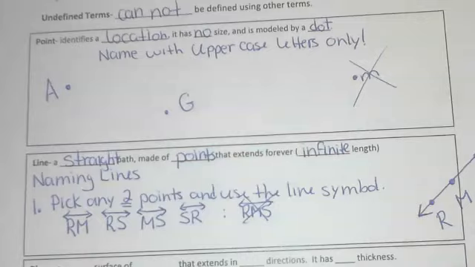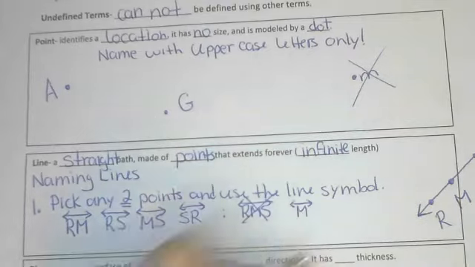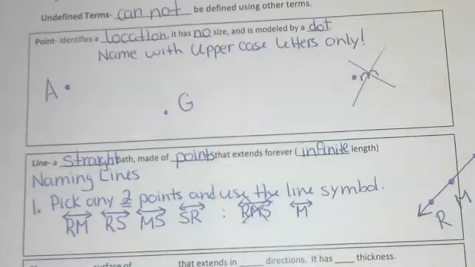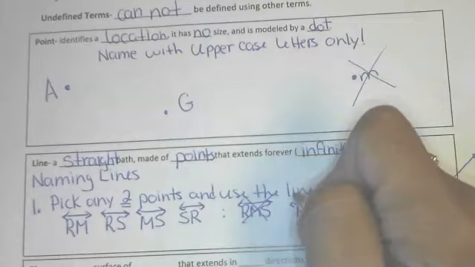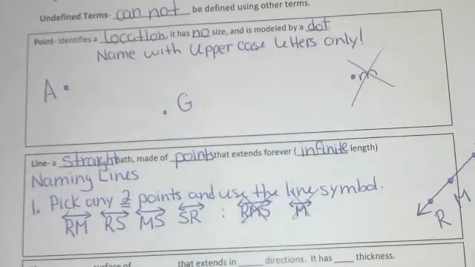Oh, she'll know what I mean. I'm going to put this down. Everybody knows what that means. Right or wrong? Wrong. Picky, picky, picky. Two letters, line symbol. Okay. But I did tell you there were two ways to name lines. Now we'll look at the second way.